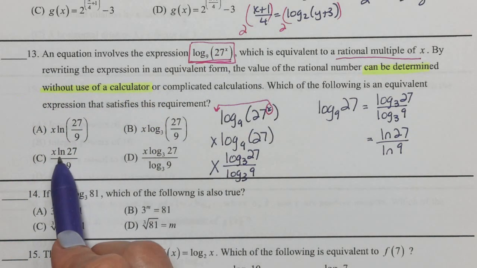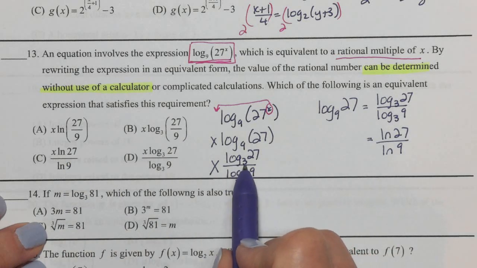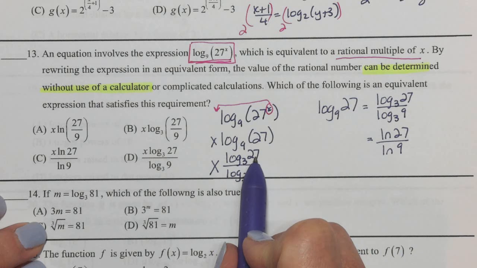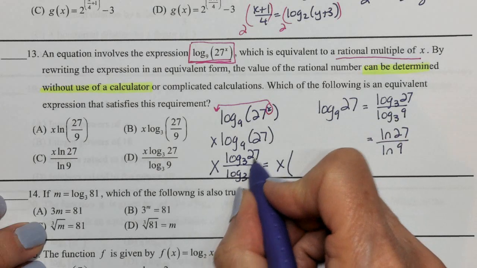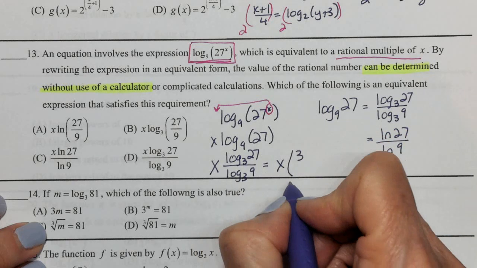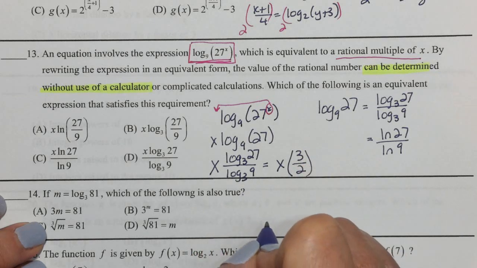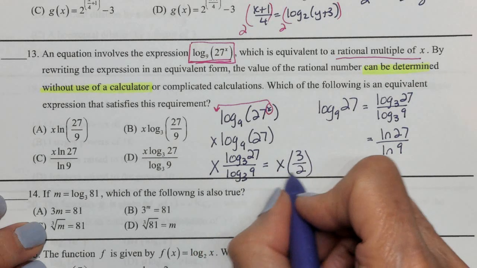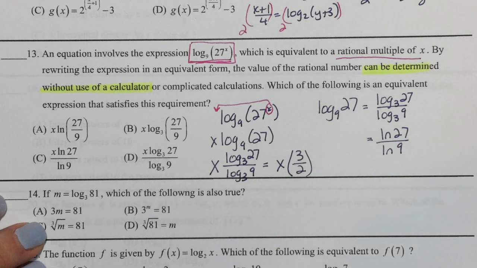Can I determine ln of 27 without the use of a calculator? No, I cannot. Can I determine log base 3 of 27 without the use of a calculator? Yes, I can, because log base 3 of 27 is 3, because 3 cubed is 27. 3 squared is 9. So I was able to evaluate this, get this rational number without the use of a calculator. So the correct answer here is D. What a tricky, tricky question.